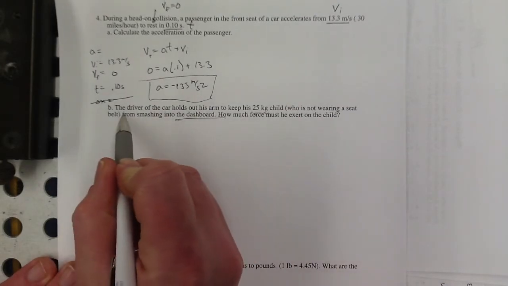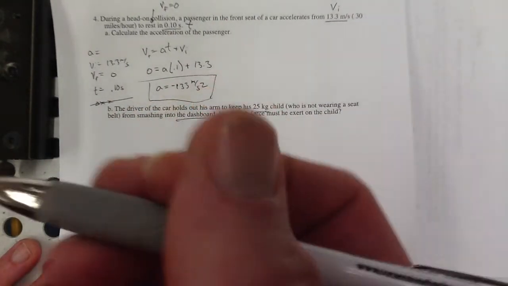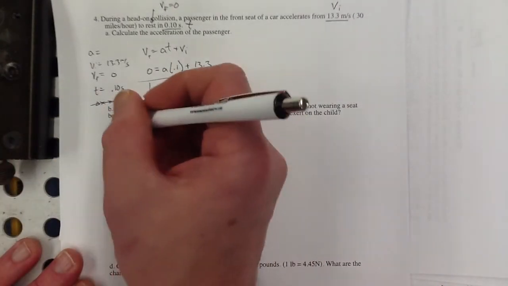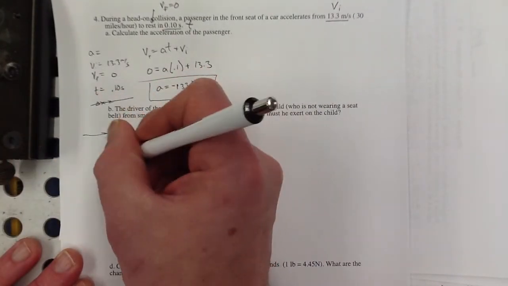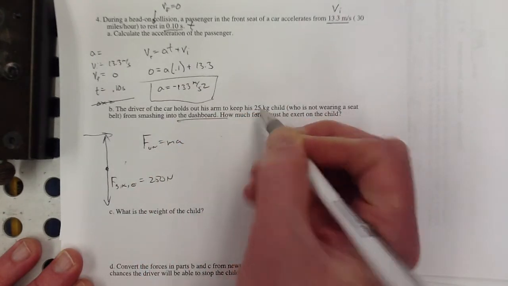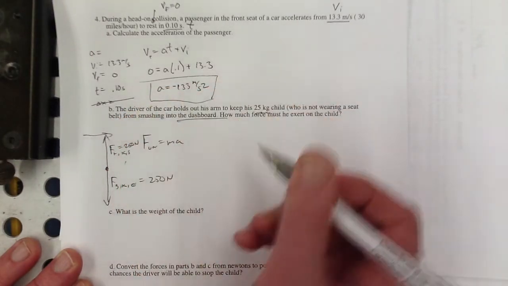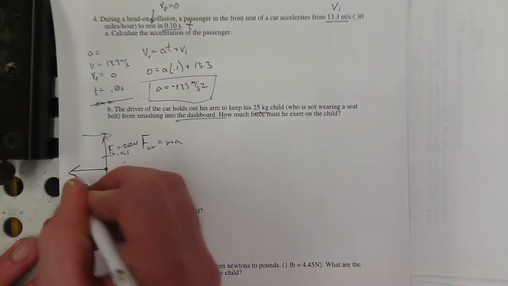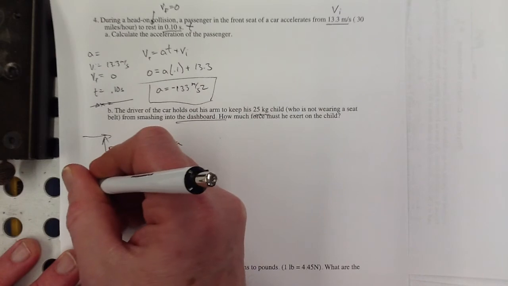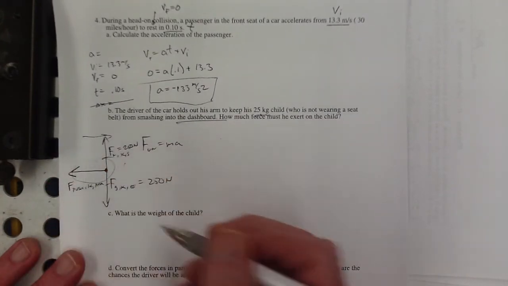So let's see. The driver of the car holds out his arm. So 25-kilogram child. So if you've got unbalanced force is equal to mass times acceleration, if the car is going this way, and then therefore the kid is going that way, then I'd have the force of gravity on the kid from the entire Earth is 250 newtons, 25 times 10. The normal force on the kid from the seat is going to be 250 newtons, but the unbalanced force is going to be this force from the driver's arm. So this is a force of push on the kid from the arm. So that's the unbalanced force.